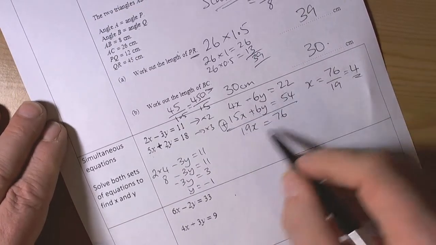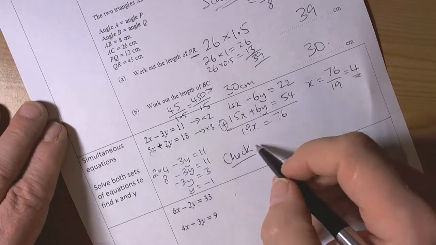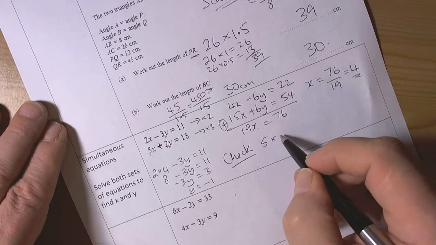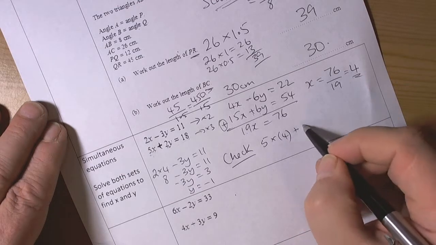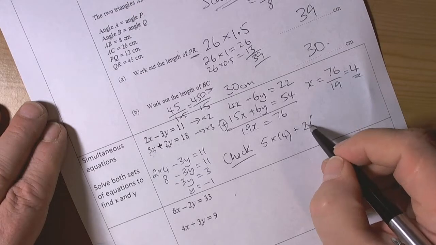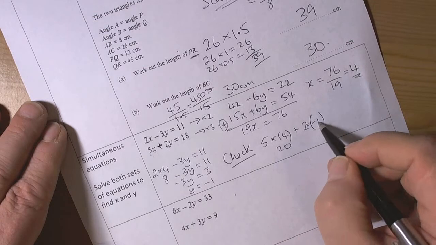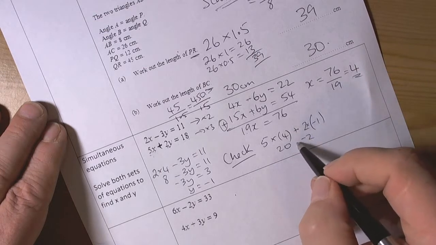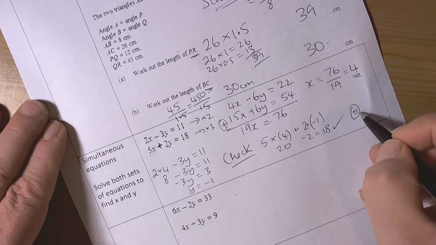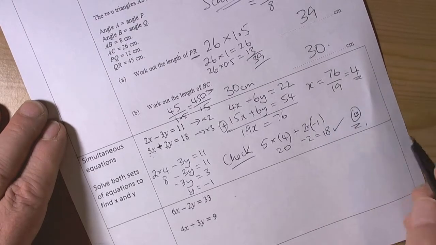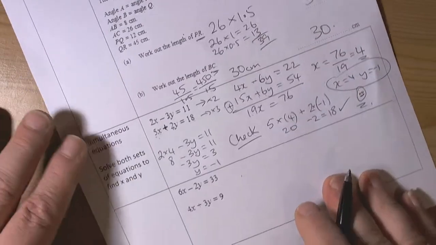Now we think those are the two answers, so we must then check in the other equation. I didn't use the bottom one, so our check is to do 5 lots of the x value, 5 times 4, and we're adding 2 lots of the negative 1 that we think y is. 5 times 4 is 20, 2 lots of negative 1 is negative 2, a plus and a minus makes a minus, so 20 take away 2 is 18, so our check worked. So x is equal to 4, y is equal to negative 1.